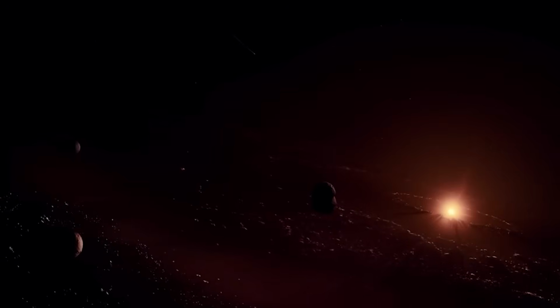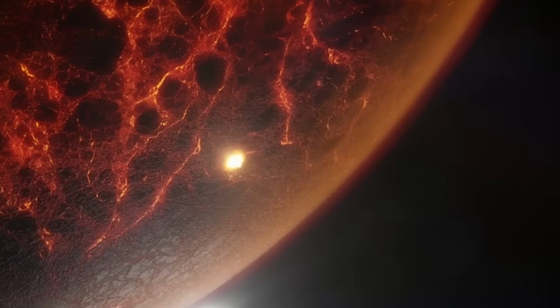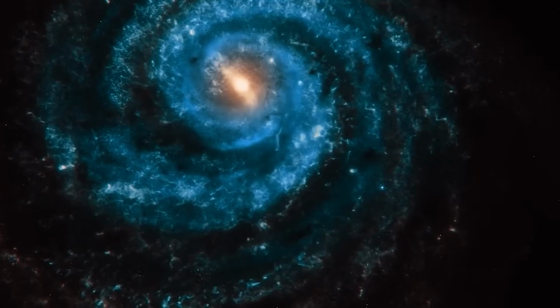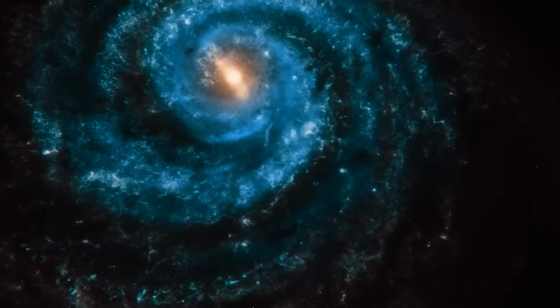The critical point is that gravitational lensing depends only on mass, not on light. A lensing mass does not need to shine. It does not need to emit radiation. It only needs to have gravity.